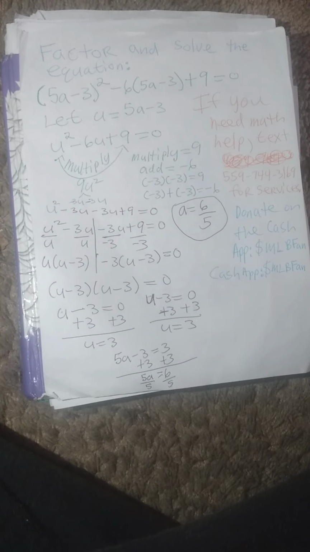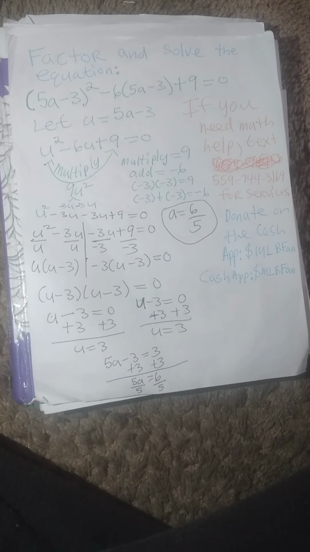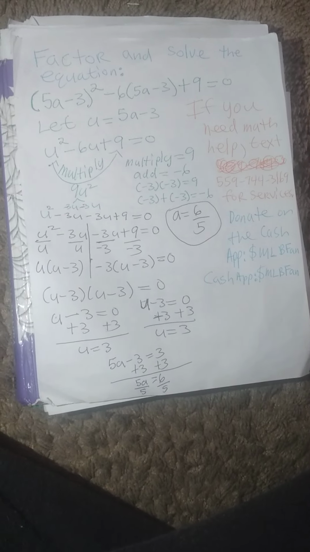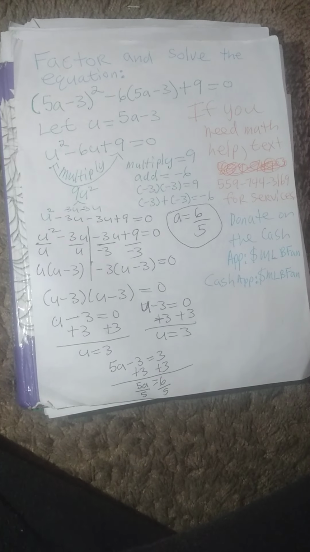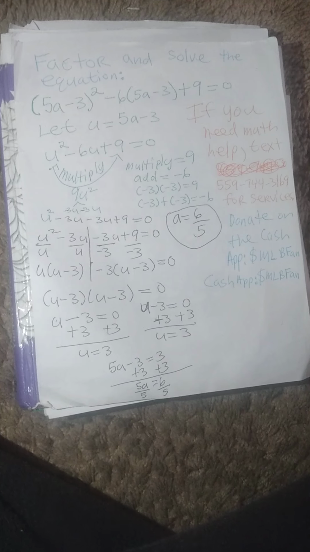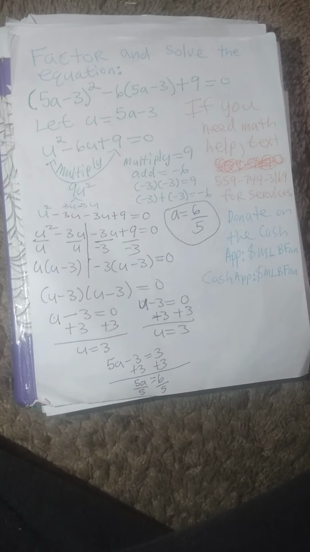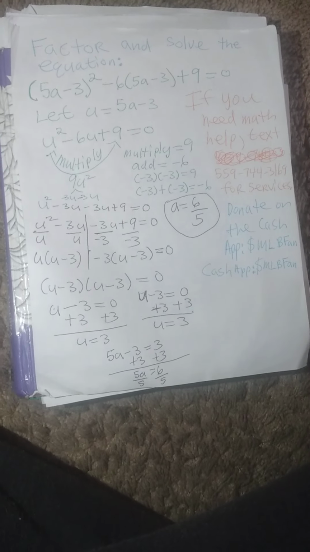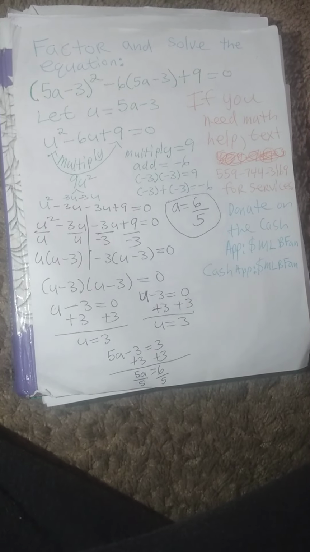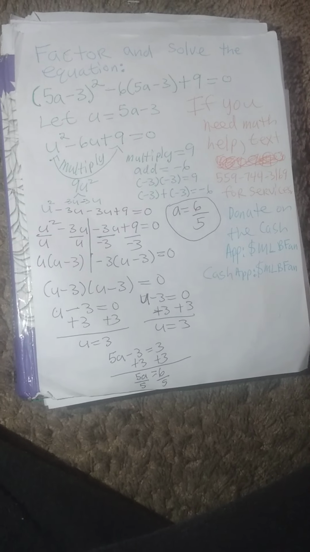So the overall GCF to the problem is u minus 3. So the overall greatest common factor is u minus 3, and this will factor into u minus 3 times u minus 3 and set that equal to 0. And we add 3 to both sides and obtain u is equal to 3.